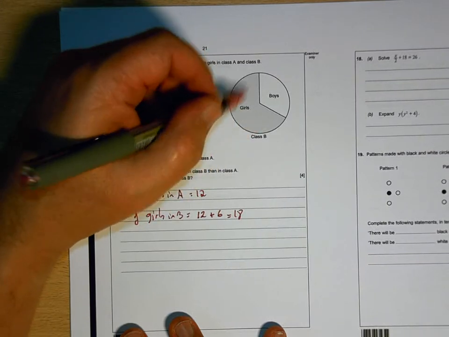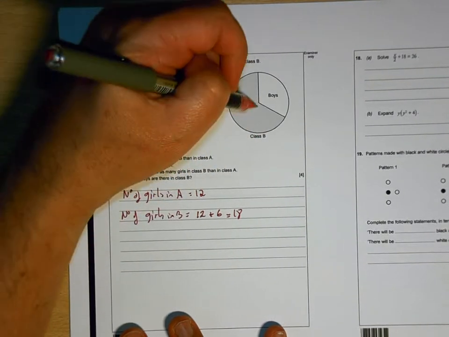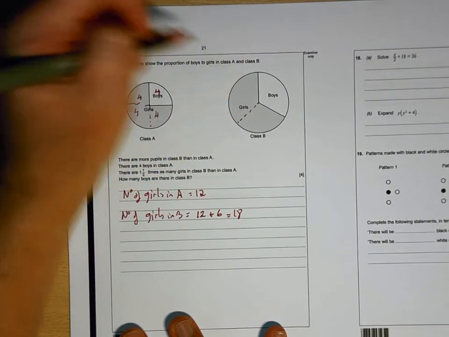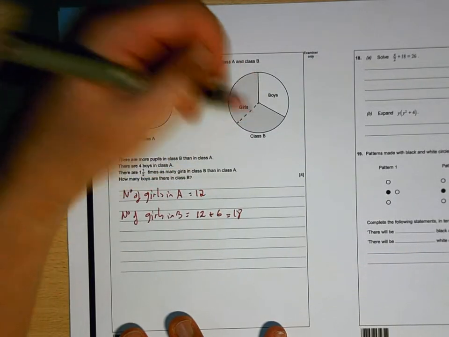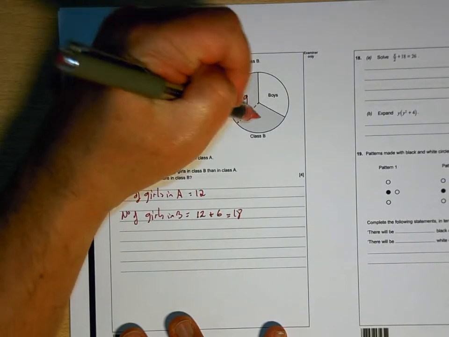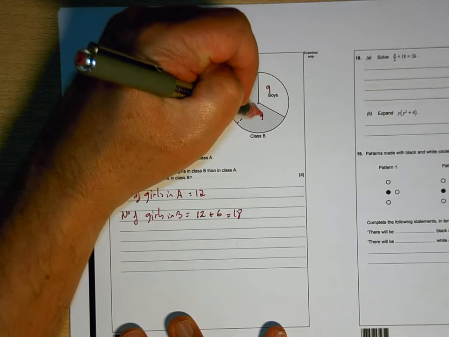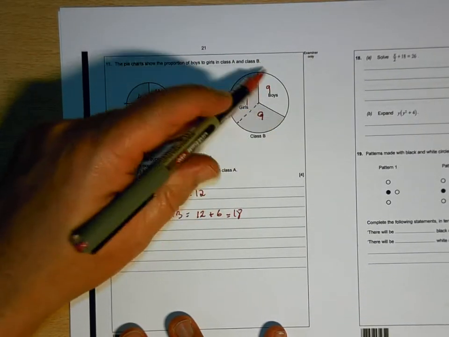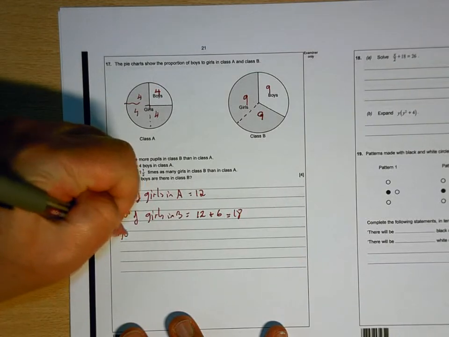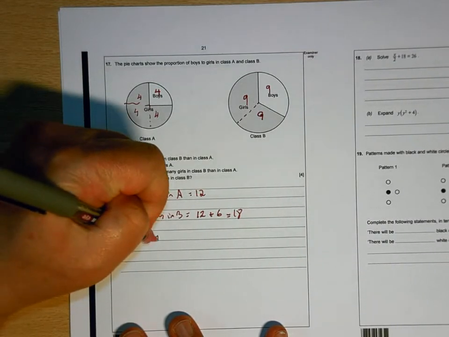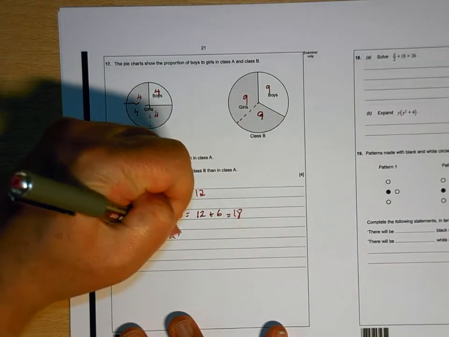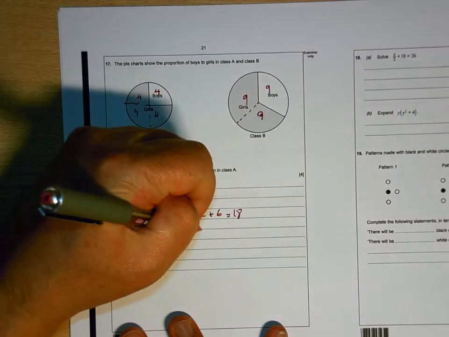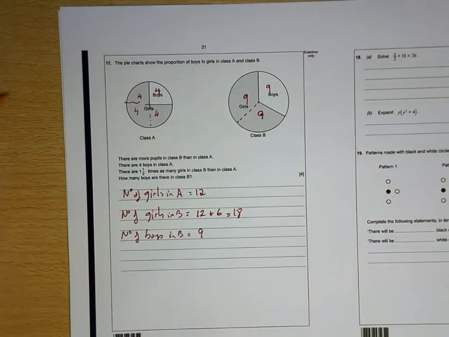So I know there are 18 girls, which if you split that into thirds means you've got 9 and 9 and 9. 18 girls, 1/3, 2/3, that's another third. So number of boys in B will be 9.